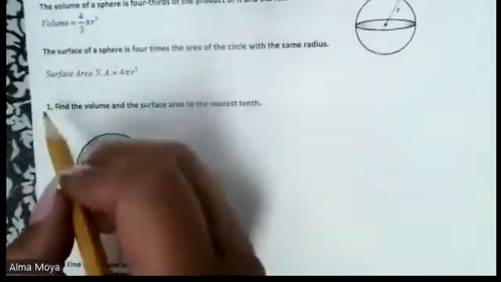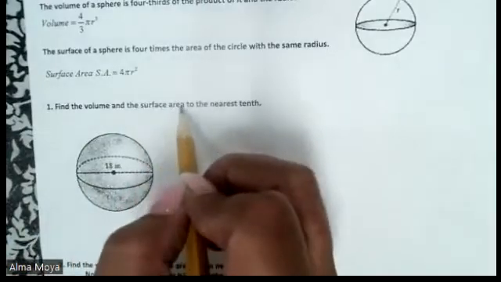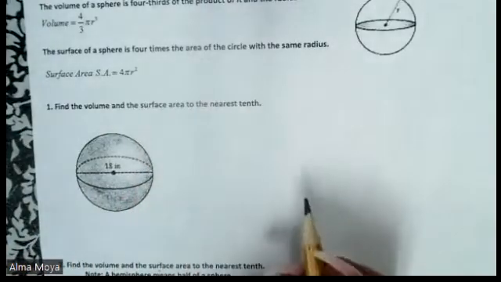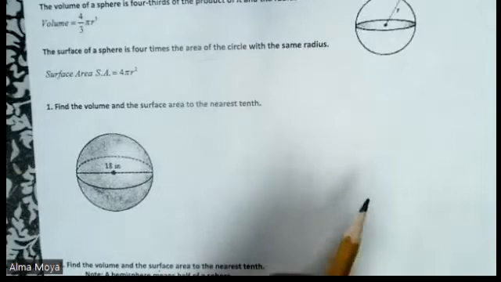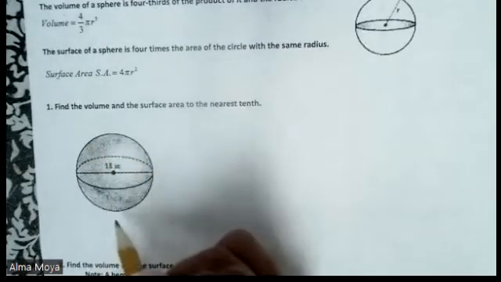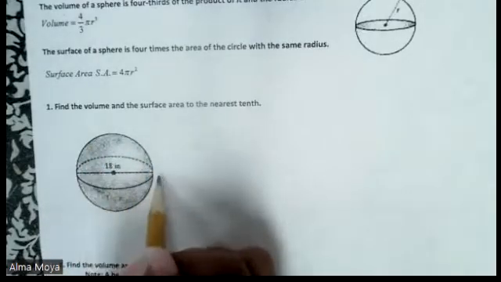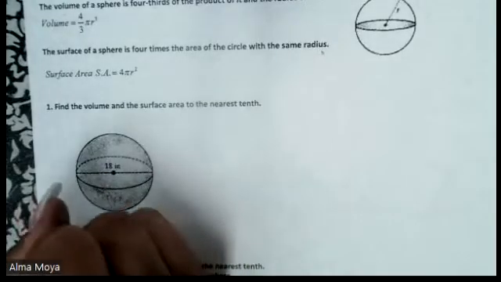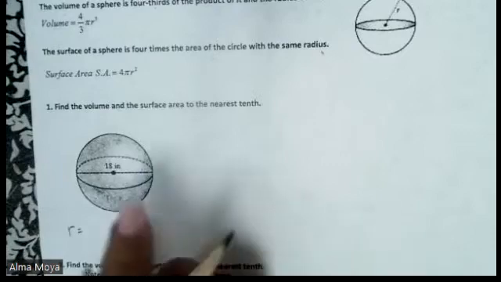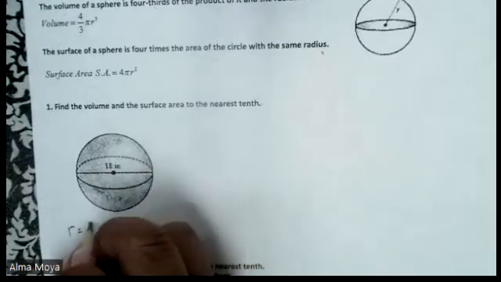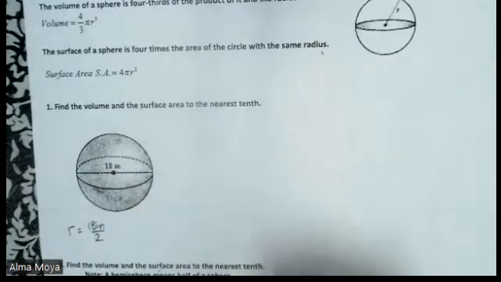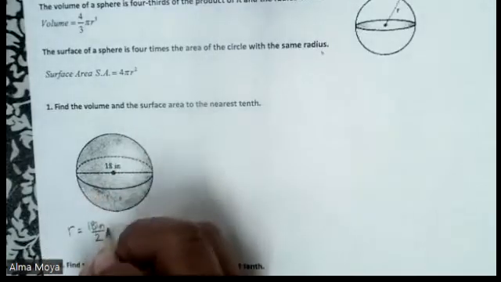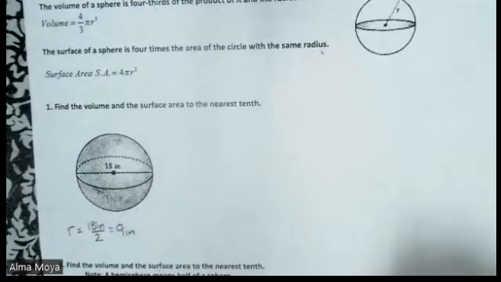Okay, so right here, it says find the volume and the surface area to the nearest tenth, so 1 decimal place. I want to find out what my radius is. Right here, they actually gave you the diameter. The diameter equals 18. So to find the radius, I have to take half of 18, because I only want half of it. That's the radius. So that's going to be 9 inches.